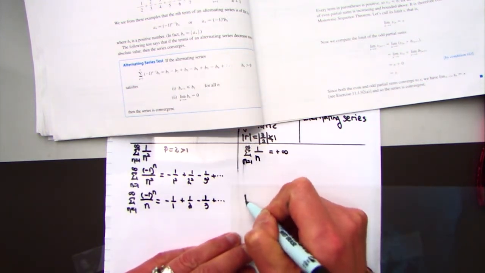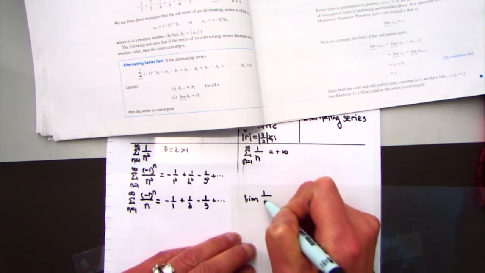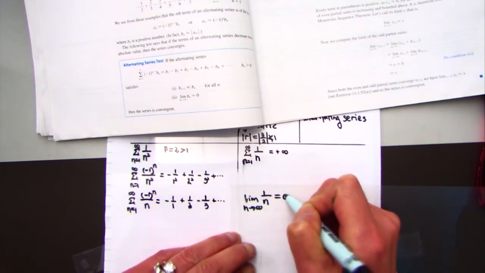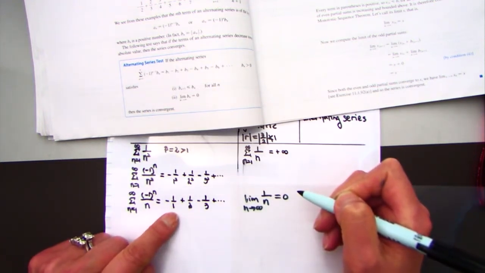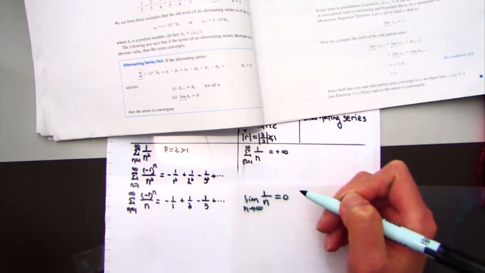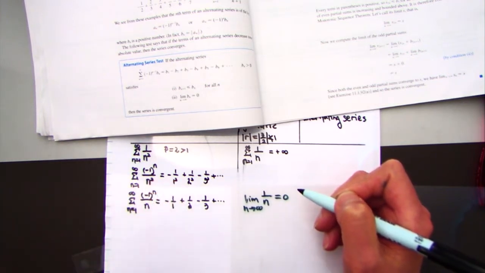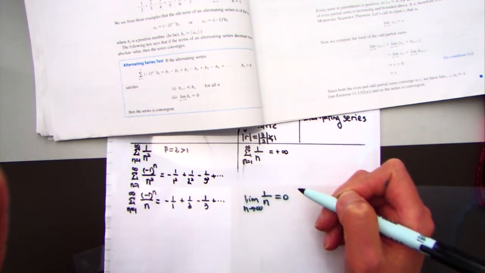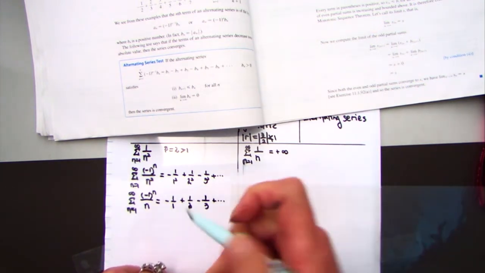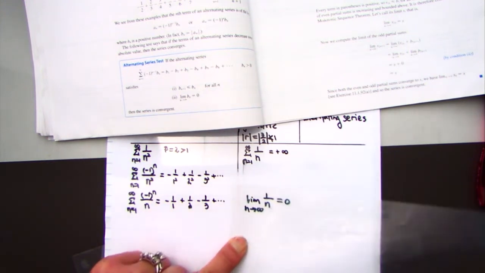To apply the second part of the condition for the alternating series to be convergent, I need to make sure the limit of 1 over n as n goes to infinity equals 0, which we satisfy. Okay, all right. So that's the condition for checking your alternating series to be convergent. Your terms have to decrease, to shrink in size, and towards the end, they have to be very, very small. And with the help of alternating signs, you're going to have a convergent series.